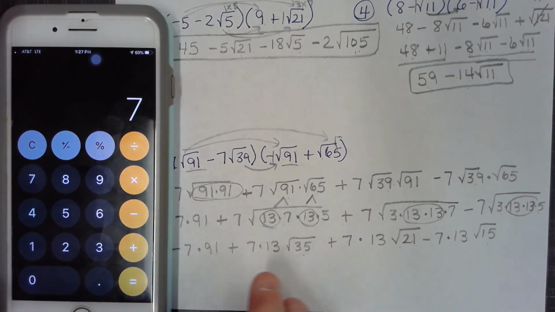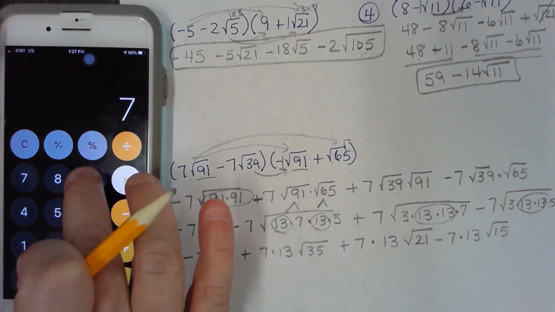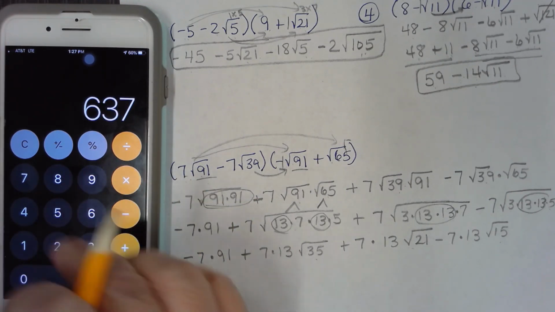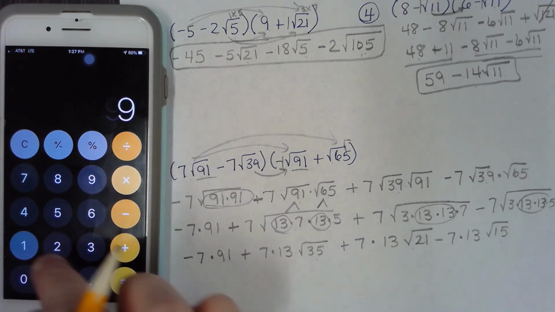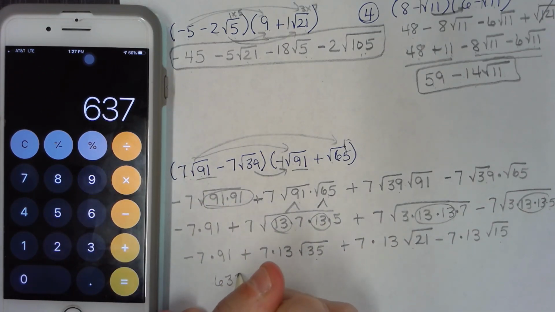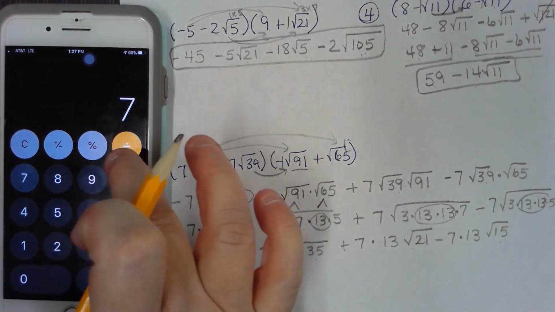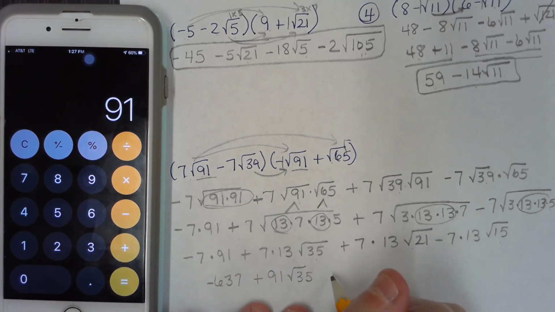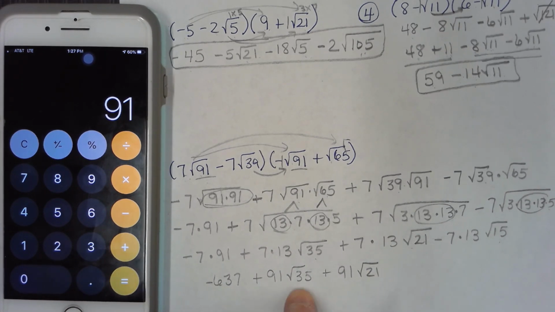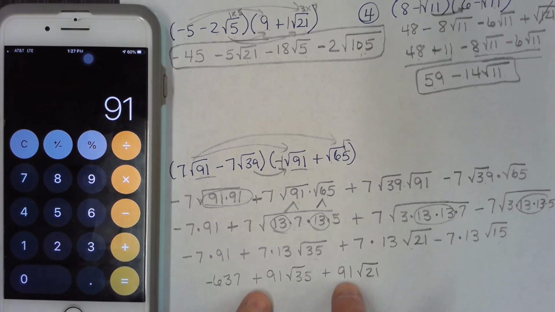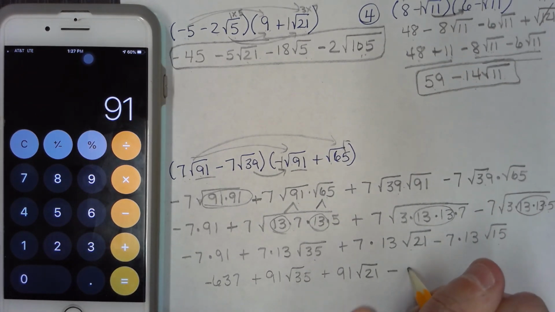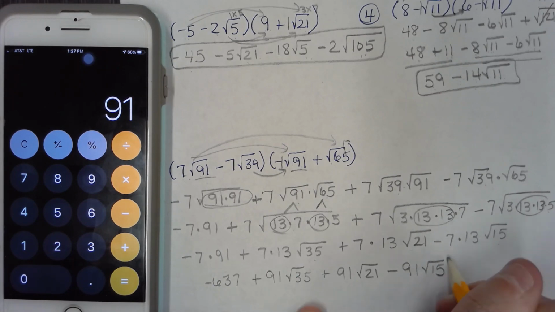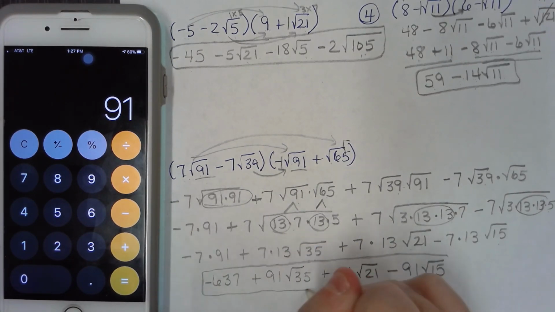So we just take our calculator, and we want to say 7 times 91, and I know it's going to be negative. Okay, let me make sure. 7 times 91, yes. So we've got 637, it's negative. We got 7 times 13, which is 91, so plus 91 radical 35. We've got 7 times 13 again, which is plus 91 radical 21. Now those aren't like terms because the radicals aren't the same. We don't care about the coefficients in front. And then minus 91 radical 15. And that is your ugly answer, okay?